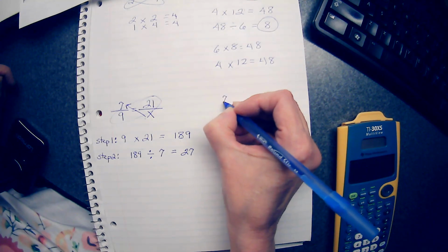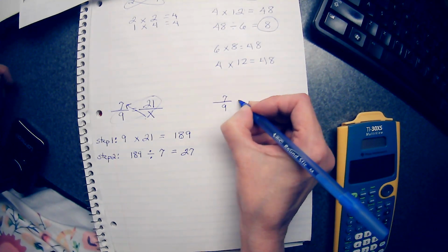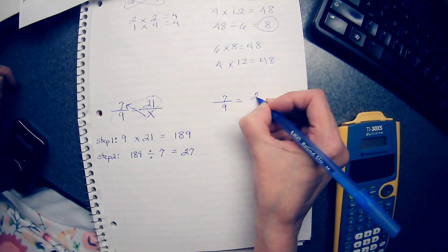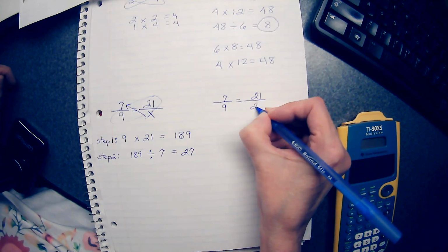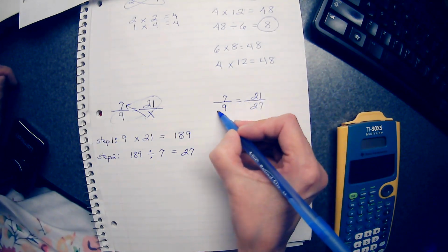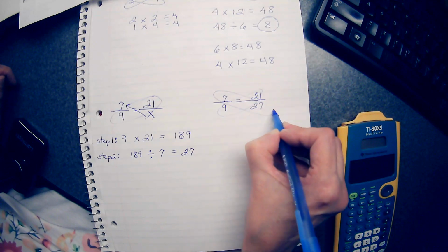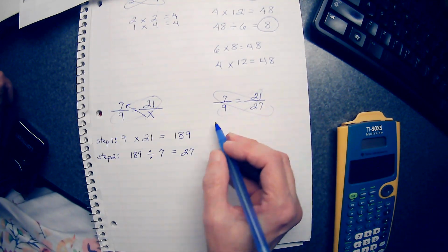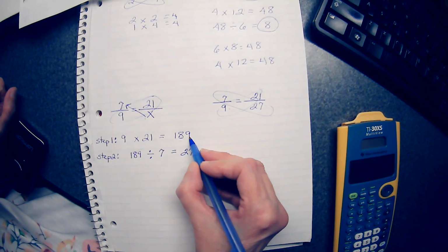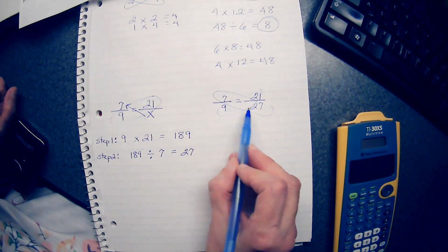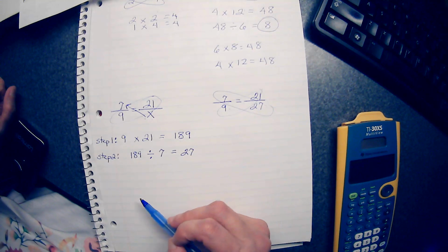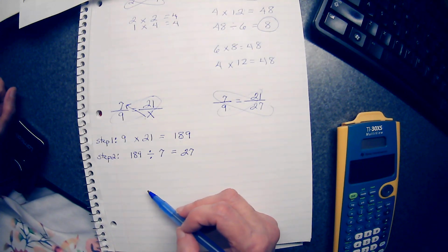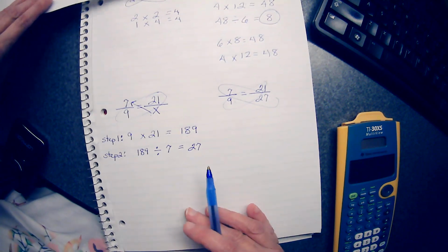Therefore, 7 out of 9 equals 21 out of 27. This times this equals this times this. 9 times 21 equals 189. 7 times 27 equals 189. Let's do another.